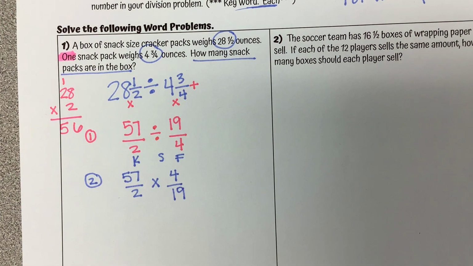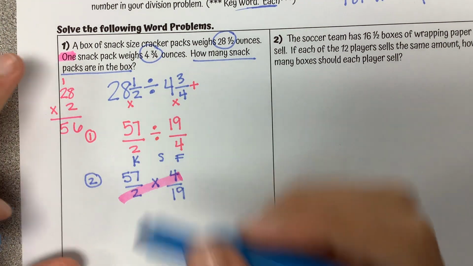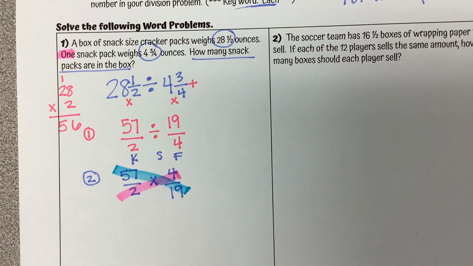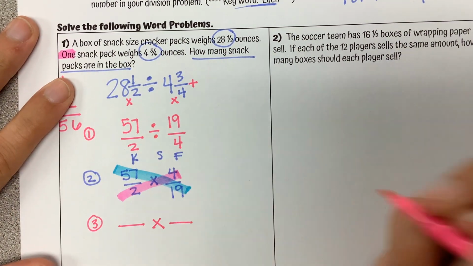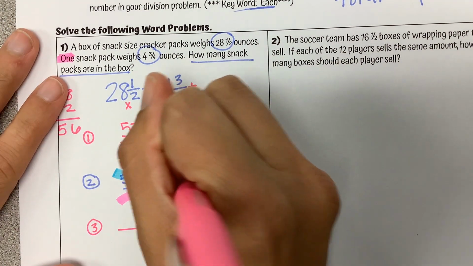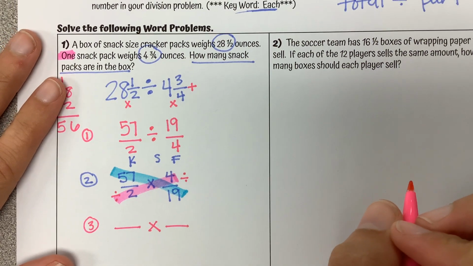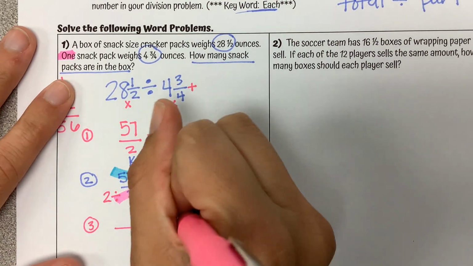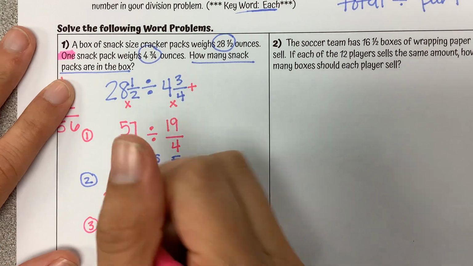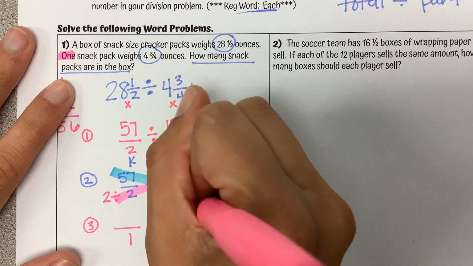And now that we have them set up as fractions, I'm going to highlight those diagonals so I can simplify before I solve. So I'm setting up my blank fractions here. Let's look at that first diagonal. 4 and 2. The GCF, the highest number that they both divide by, is 2. 4 divided by 2 is 2. 2 divided by 2 is 1. Our other diagonal, 57 and 19.